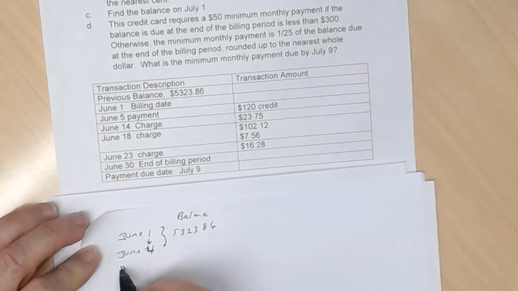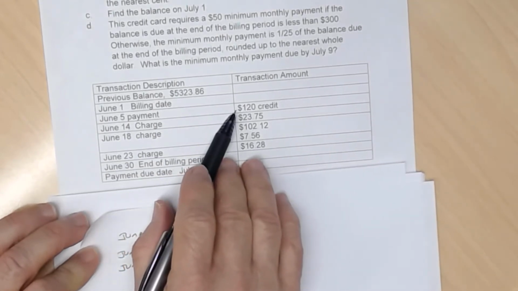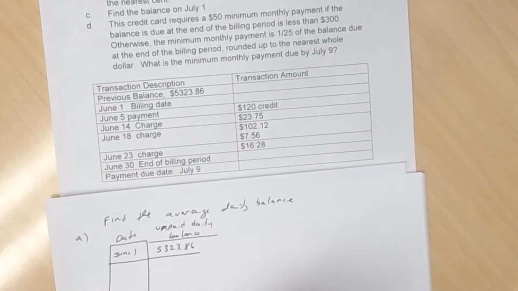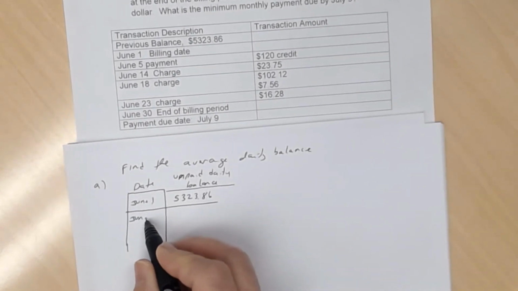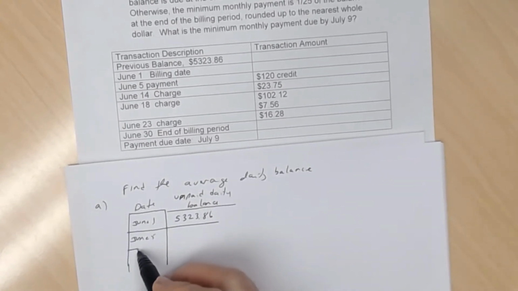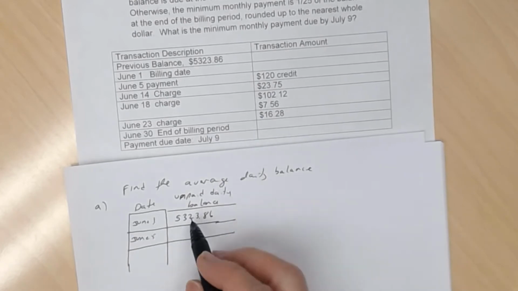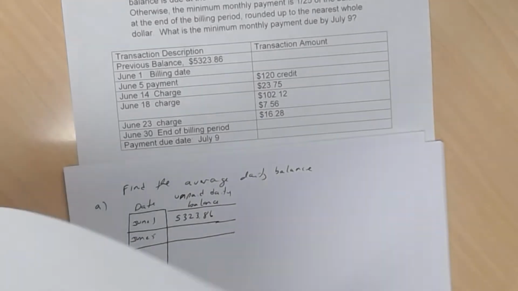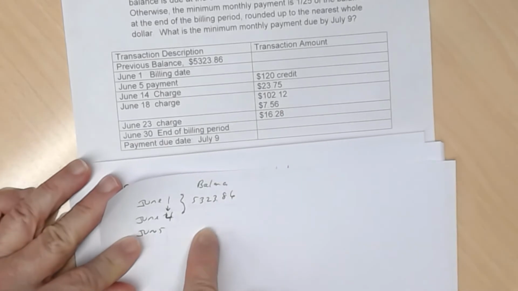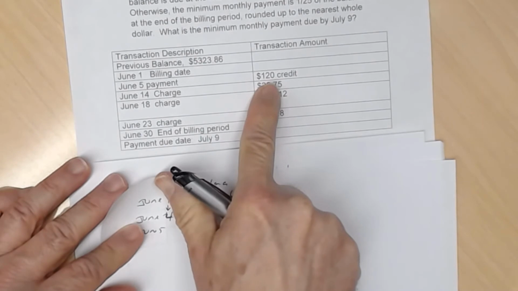Y'all agree with that? Okay? Then all of a sudden on June 5th, the bank received a payment. So they're going to credit my account. All right, so let's talk about that. All right, so let's write down June 5th now. See how this part comes from this part? Okay, so on June 5th, something happened to my account. I made a credit. All right, so on June 5th, is your daily balance the same as this? No, why not? Because I made a payment. The bank received my payment on that day.